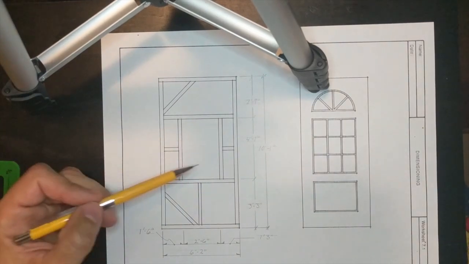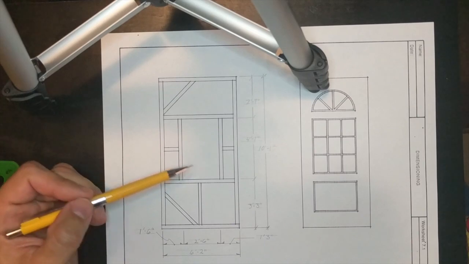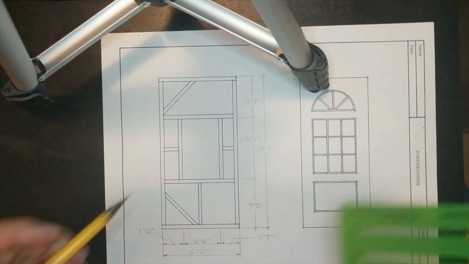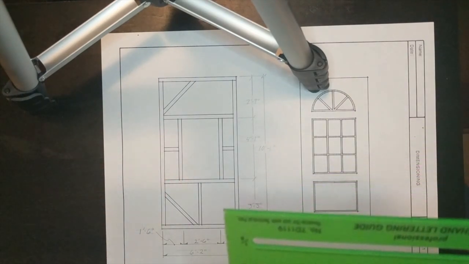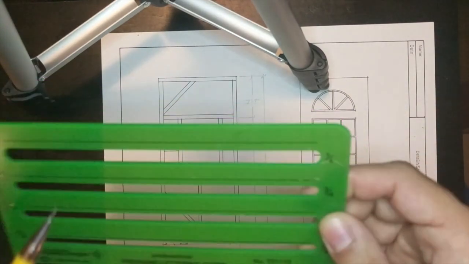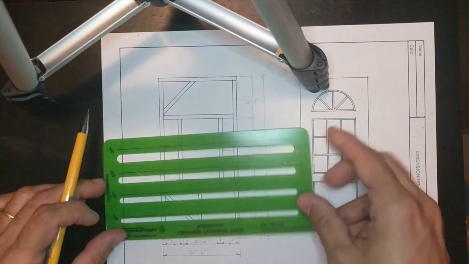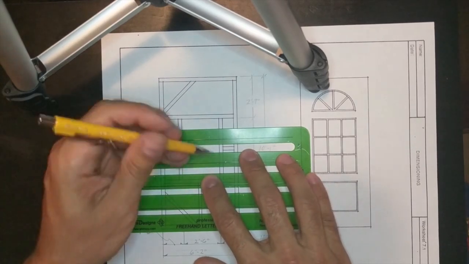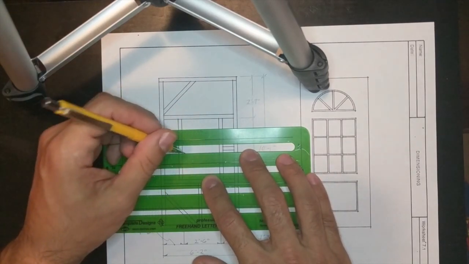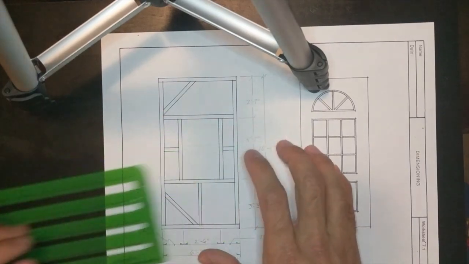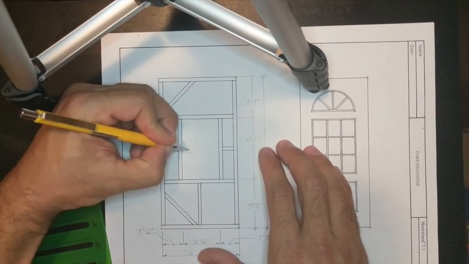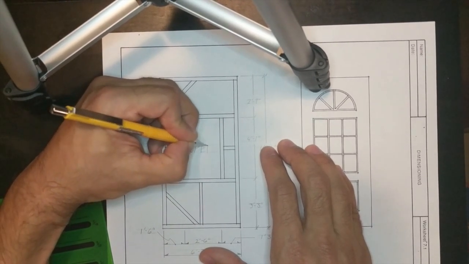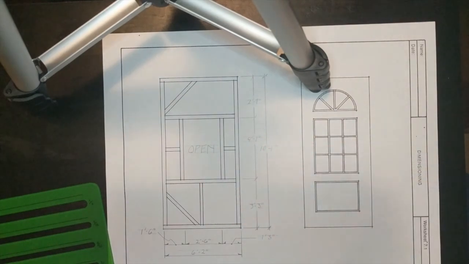Since this is a window, we know that the inside here is going to be open, so that is something we need to notate. First thing, we're going to write open in the inside of that window, and I'm going to write this a little bigger. I'm actually going to use my quarter inch lettering guide here, right in the middle. There's my guidelines, and I'm going to write my O, P, E, N. Open.